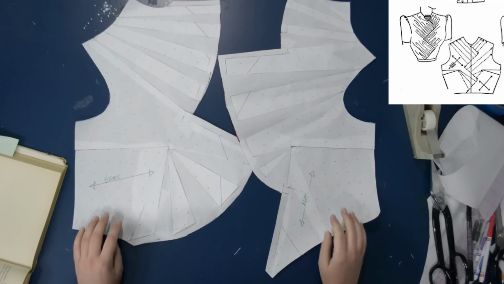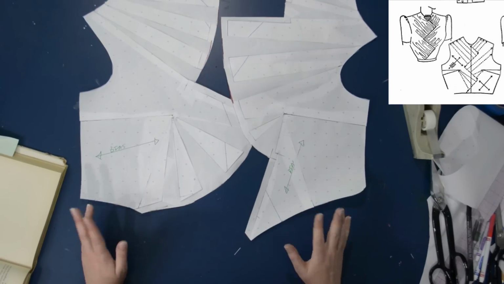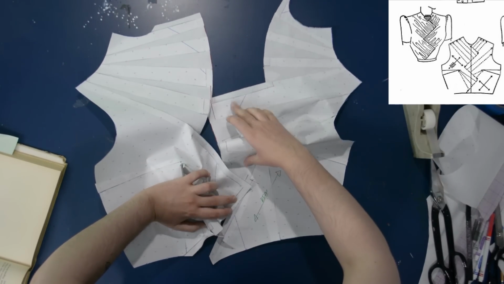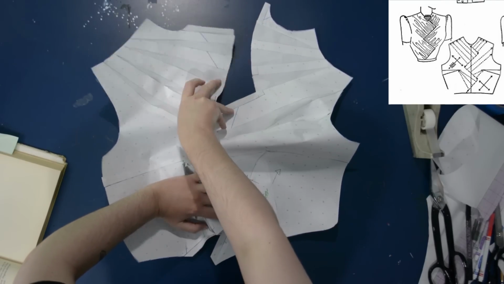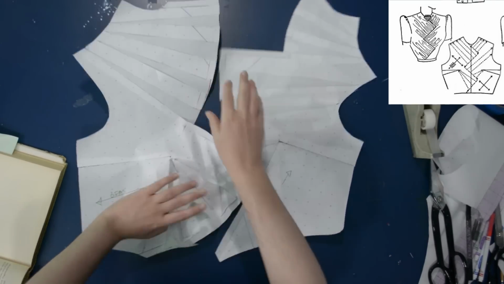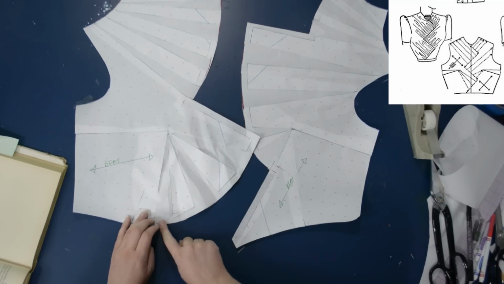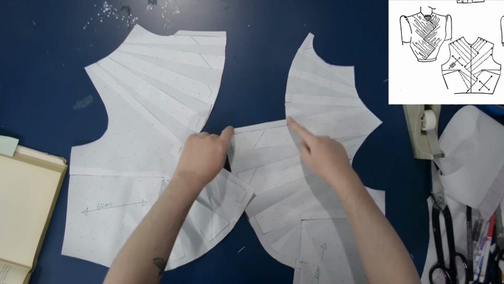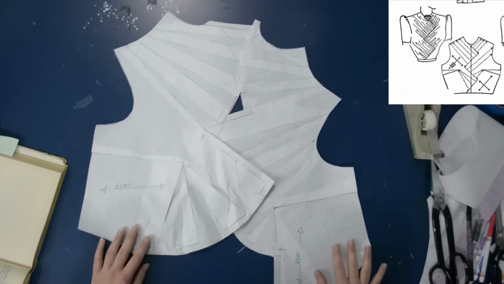But look at this pattern. What a nonsense shape. But again, this gathers all down into here. This gathers all down into here. That gathers down into here, and the other side into the neckline. So it will make sense in the end, I promise. This goes into here. This goes into here. This goes up there.